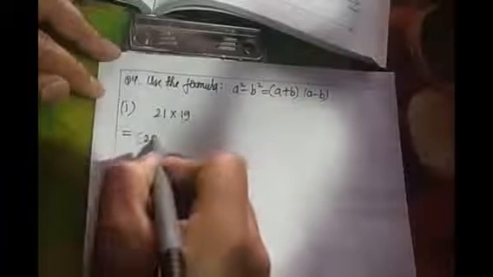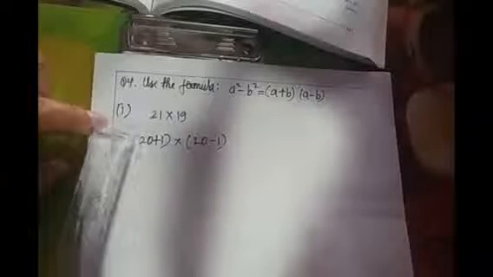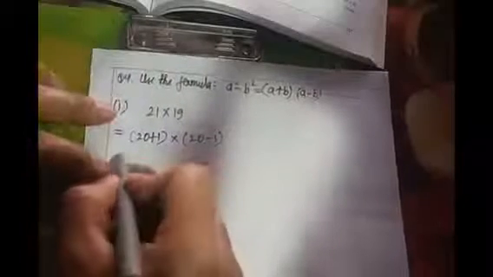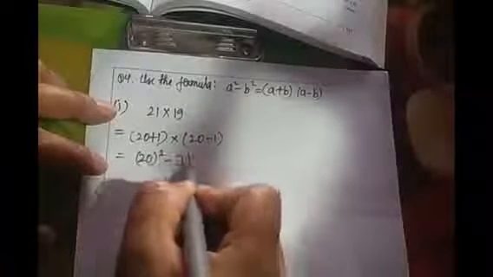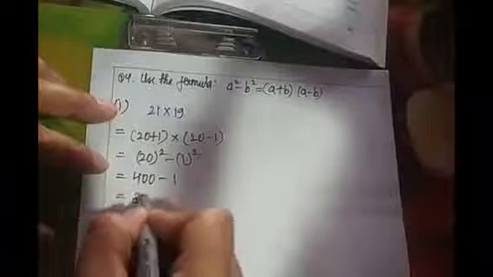So how will we use it? See, 21 I can write as 20 plus 1, and 19 I can write as 20 minus 1. Are we clear? So 21 we are writing as 20 plus 1, and 19 as 20 minus 1, in order to make it in the form of a square minus b square, which is a plus b into a minus b. Are we clear now? Okay, so 20 plus 1 into 20 minus 1 is the formula of a square minus b square. That is 20 whole square minus 1 square, which gives me 400 minus 1, which gives me 399.